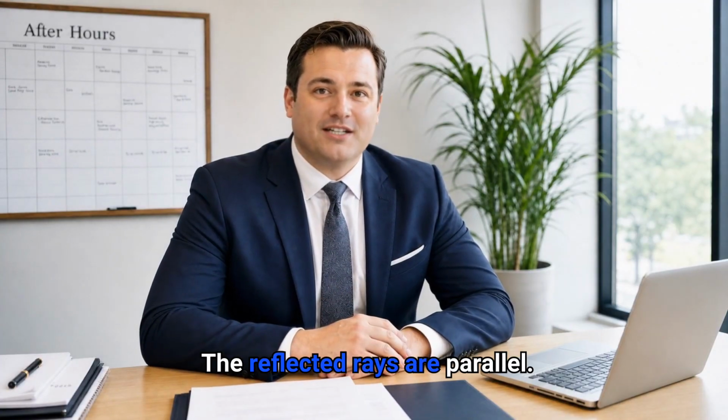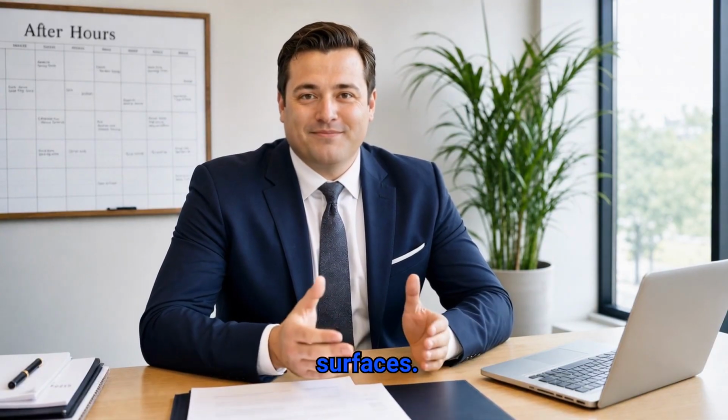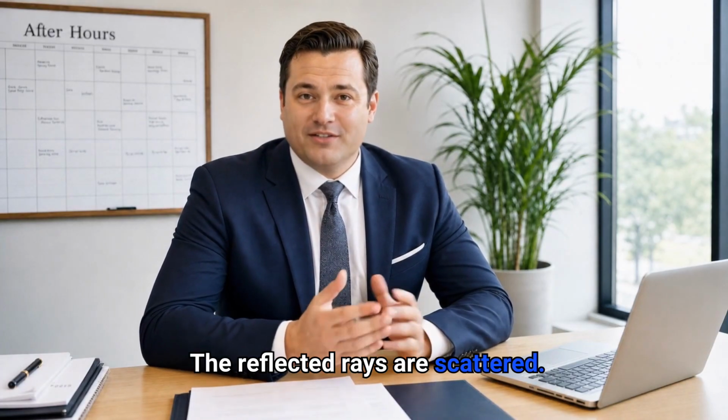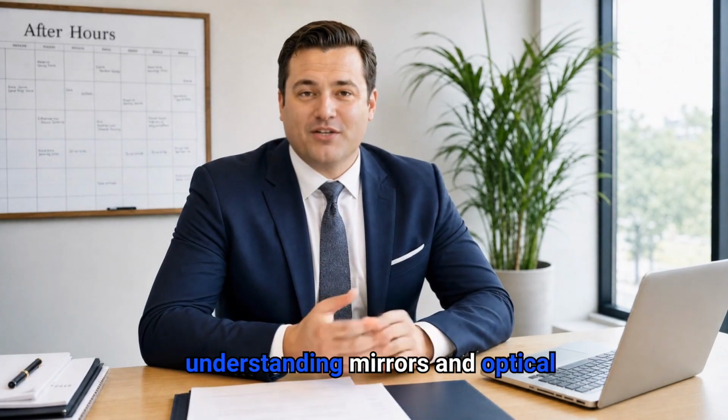The reflected rays are parallel. Diffuse reflection occurs from rough surfaces. Examples include paper and wood. The reflected rays are scattered. Understanding reflection is essential for understanding mirrors and optical instruments.